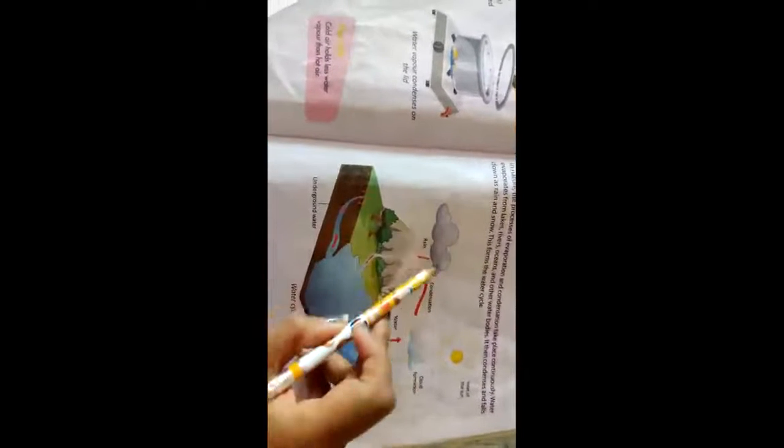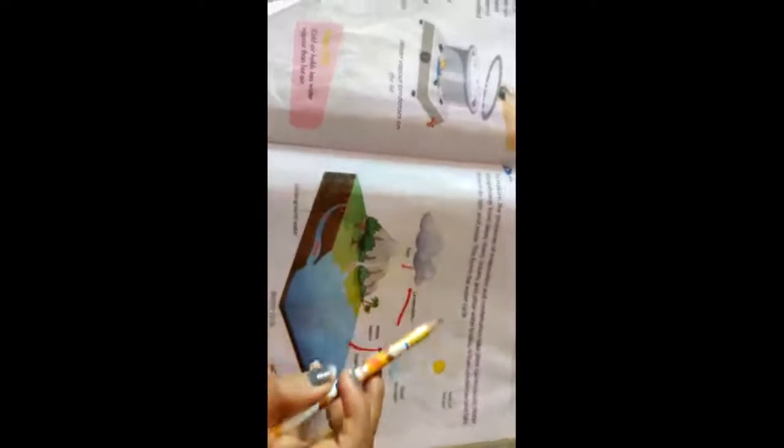Now this water vapor goes up in the air and condenses. When the water vapor mixes with the air and cools down, it changes into tiny water droplets. Now these tiny water droplets come together and form a cloud. Water gets heated because of the sun and changes into water vapor. Now this water vapor cools down and mixes with air and forms a cloud of tiny water droplets.